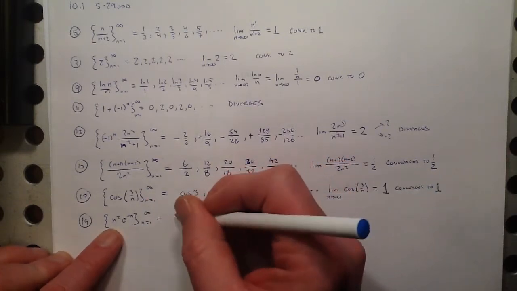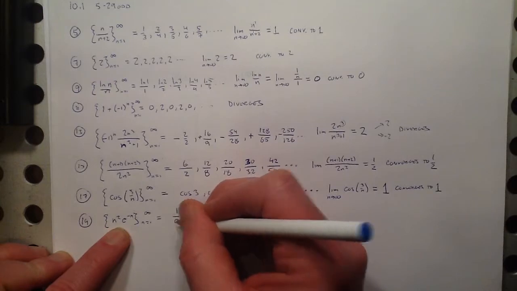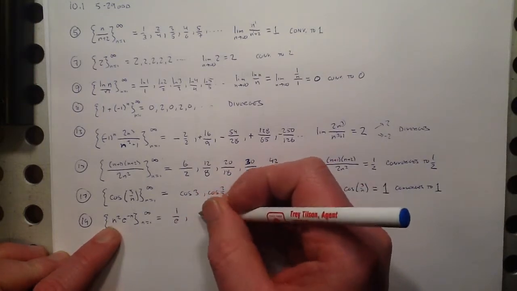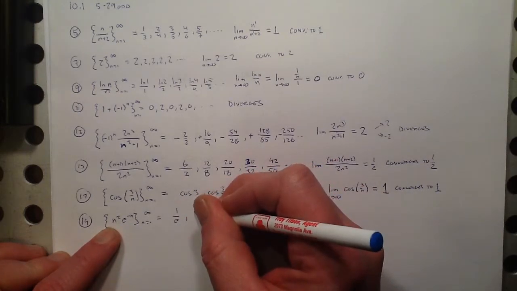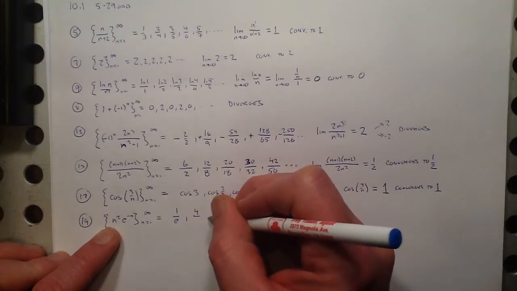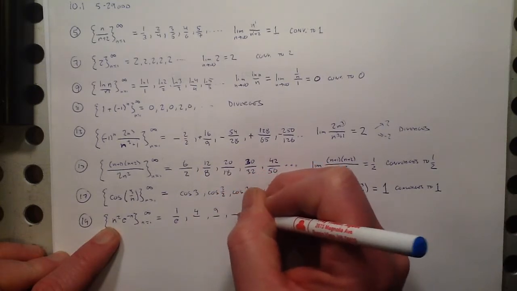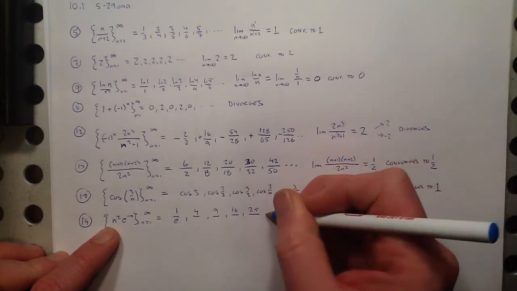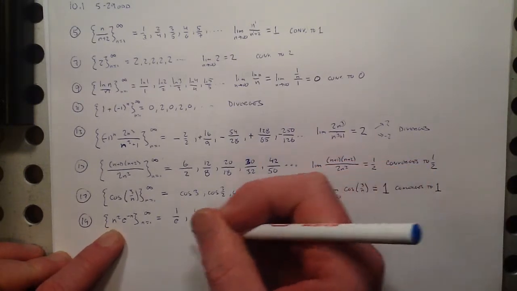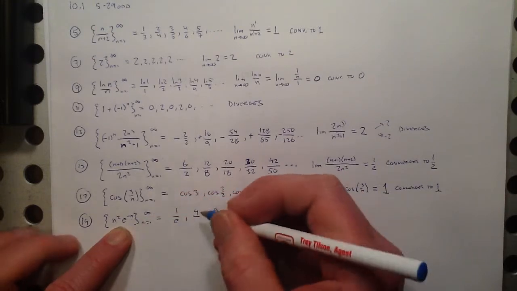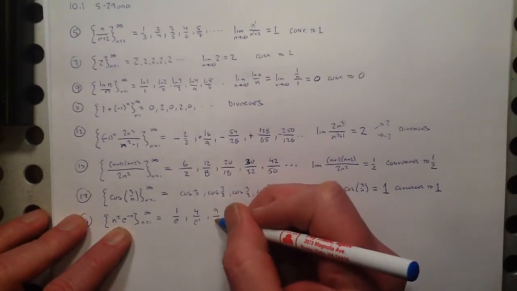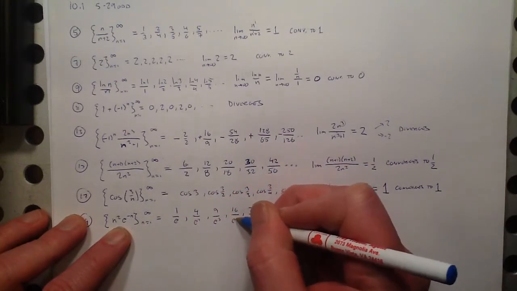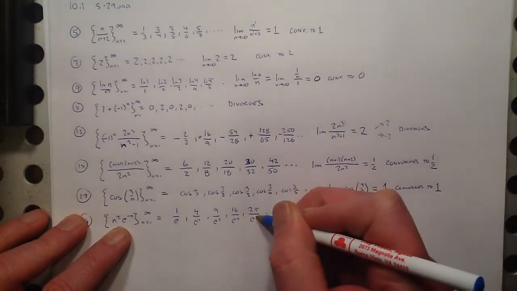So when I plug 1 in, I get 1 over e to the 1. When I plug 2 in, I get 2 squared, and then I'm going to get 3 squared, and then 4 squared, and then 5 squared. Let's do the tops first. And on the bottom, I'm going to get e to the whatever, right? e squared on the bottom, then e cubed, e to the 4th, e to the 5th.